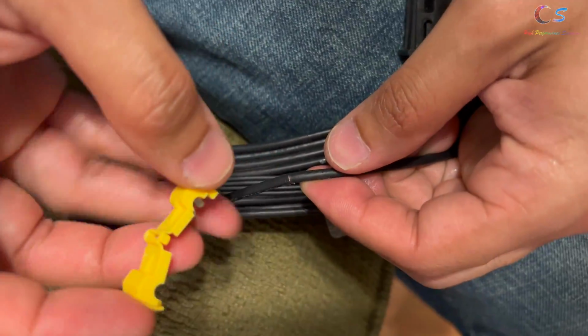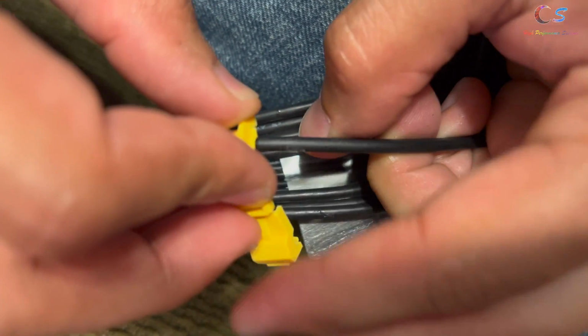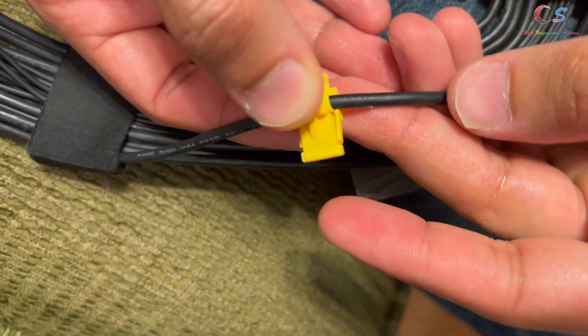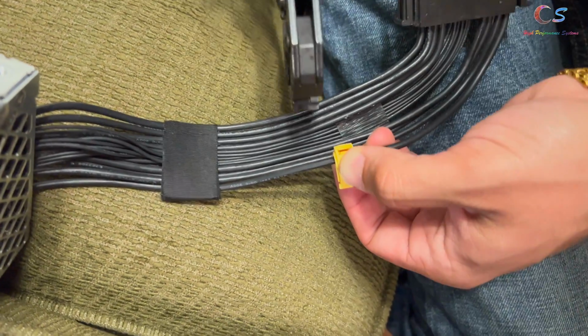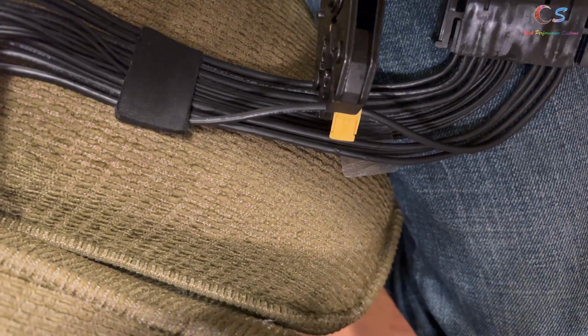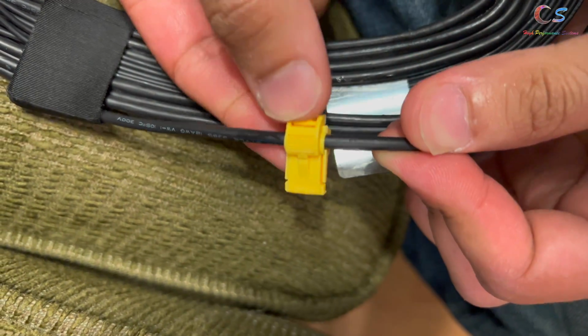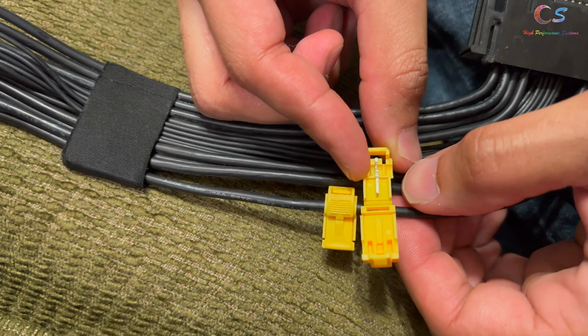All right, so next we're gonna go ahead and grab this piece and we're just gonna put it right here like this, and we're just gonna hold it like this. So now we're gonna crimp this, and to do that, all right, so as you can see, we have crimped it, and then we're gonna move on to the next wire. Okay, so right about here.